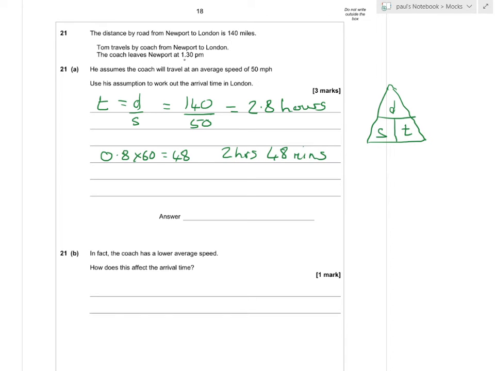What time is he leaving? 1 o'clock. So 2 hours, he's going to get there at 3 o'clock, plus another 48 minutes, which will be 4 o'clock and 18 minutes. So 4:18 p.m. is what time that bus arrives in London.